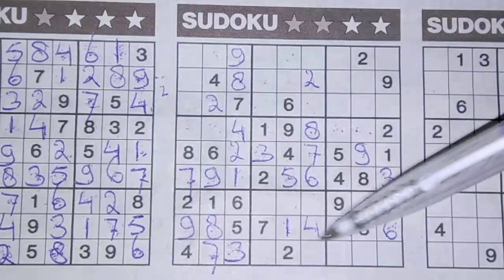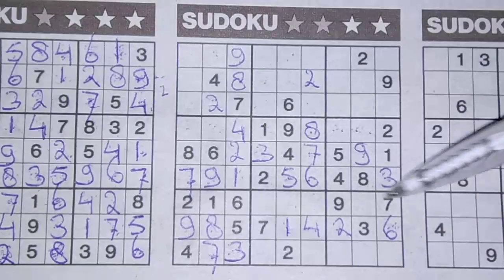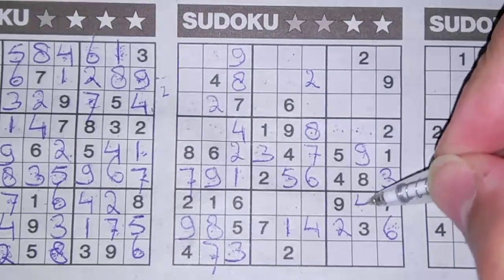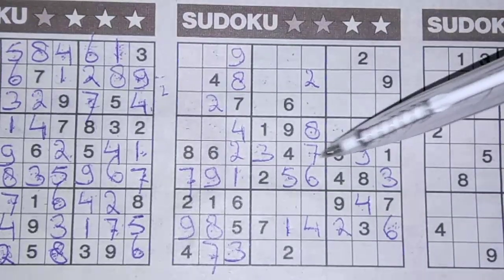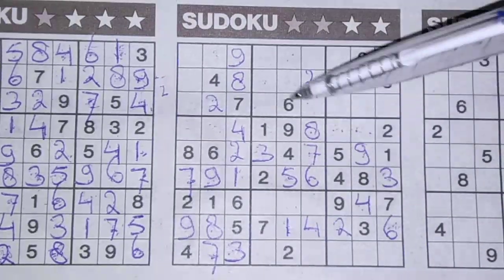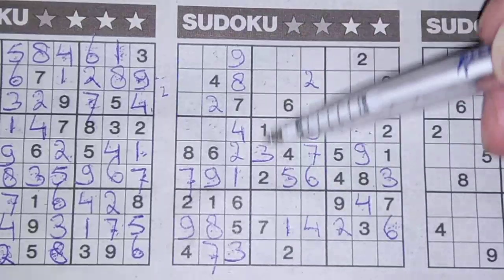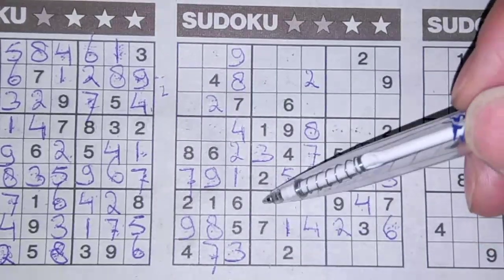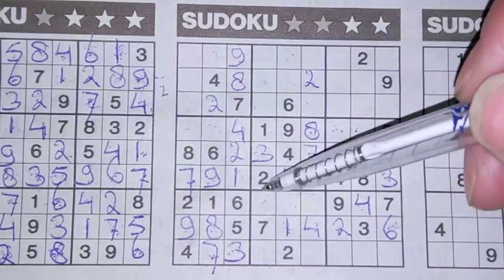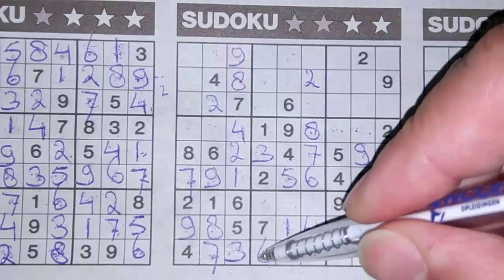4 in this row, 4 in the row above. So in that row, the only place for the 4 should be here. 6 in this column, 6 in the middle column. So the column next, the only 2 places for a 6 should be here or there. I see here 6, no 6 there. 6 should be here.